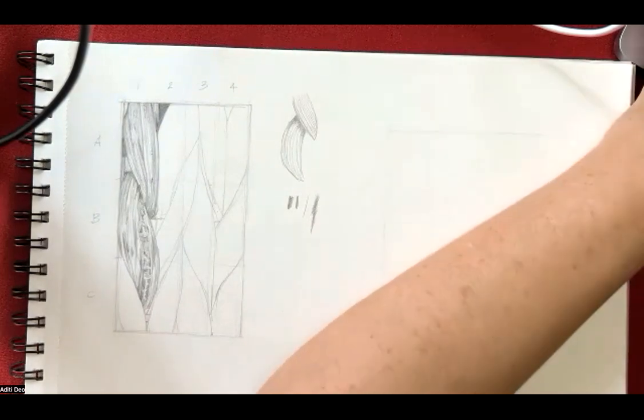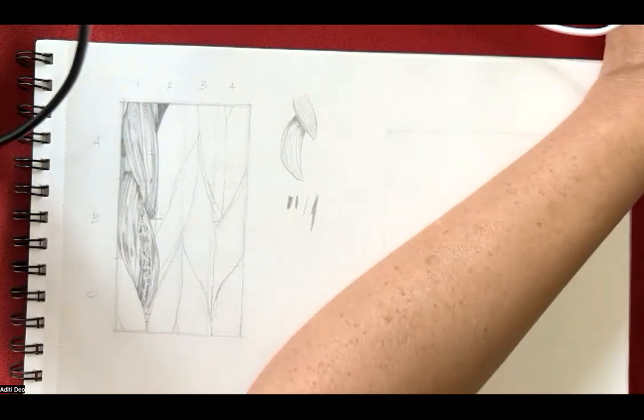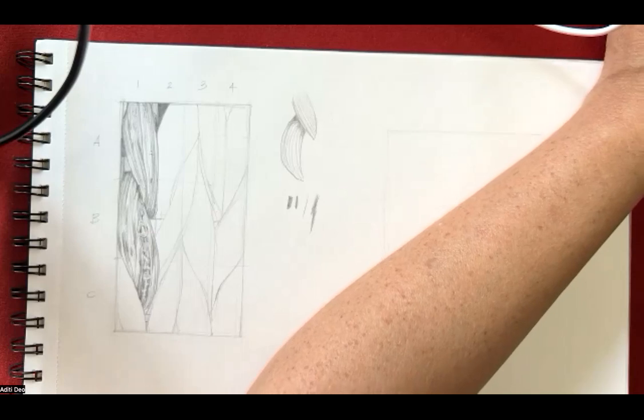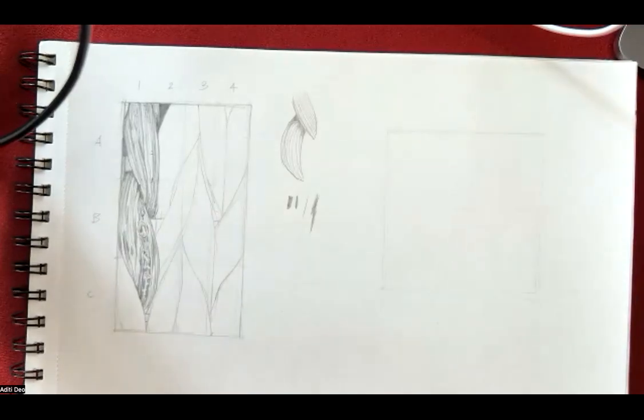Oh, 1 minute. I haven't shared the image. Okay, so I've shared it on the group.